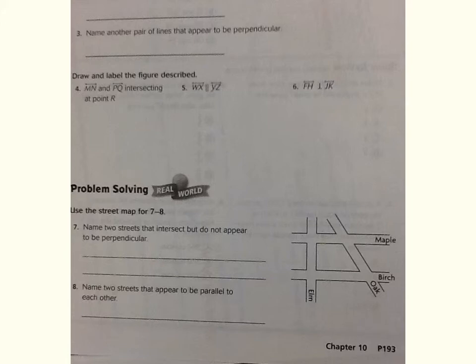This lesson is 10.3. It's called Parallel Lines and Perpendicular Lines. For numbers 1 through 3, it says use the figure for 1 through 3. So this figure to the right. For number 1, it says name a pair of lines that appear to be perpendicular.